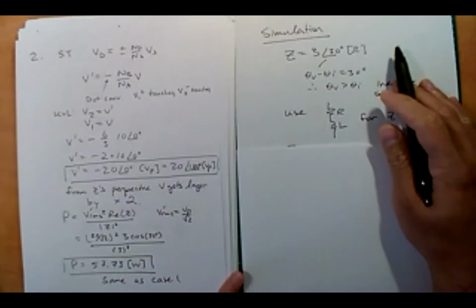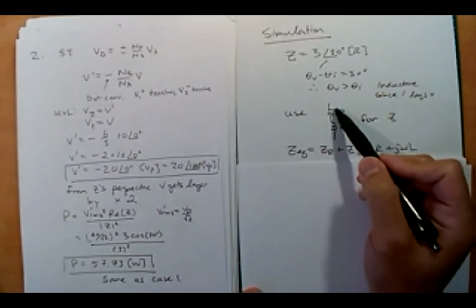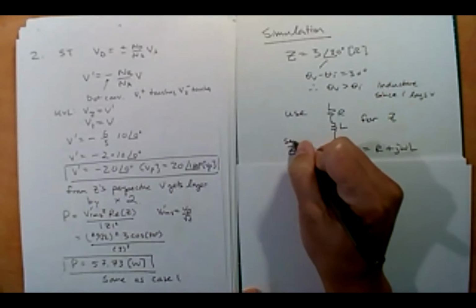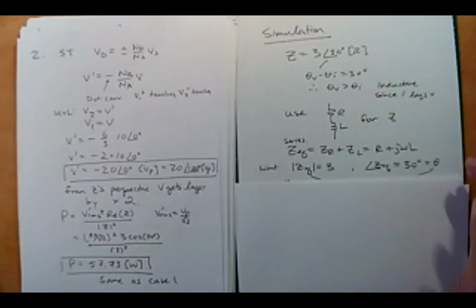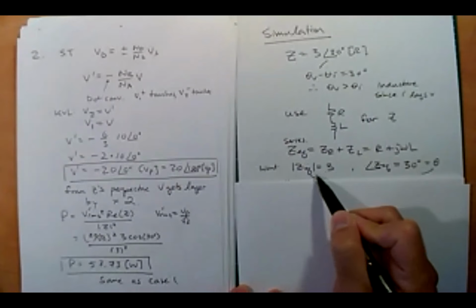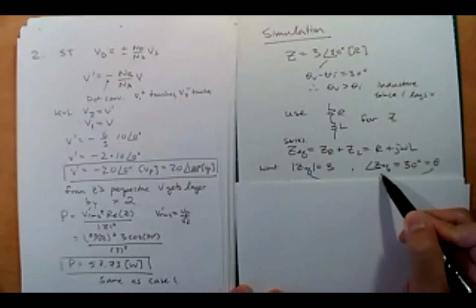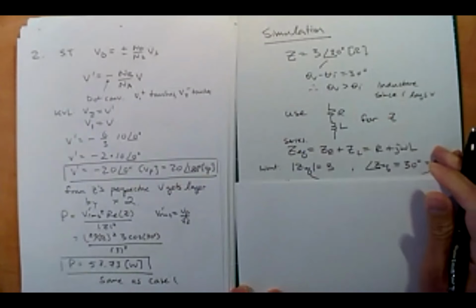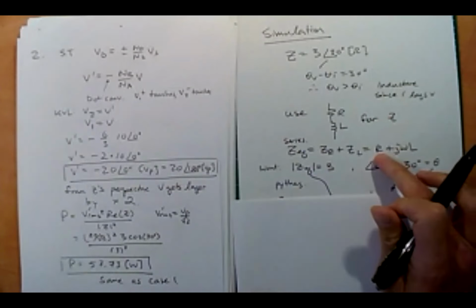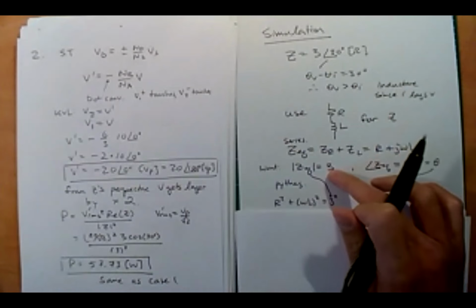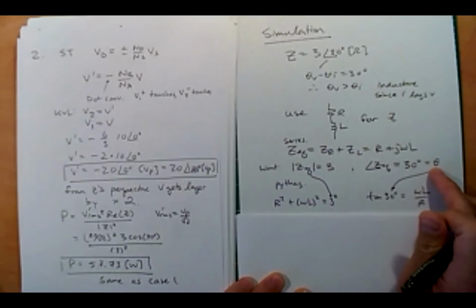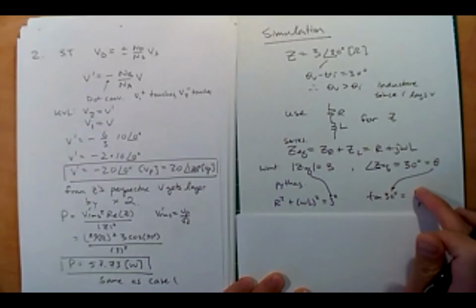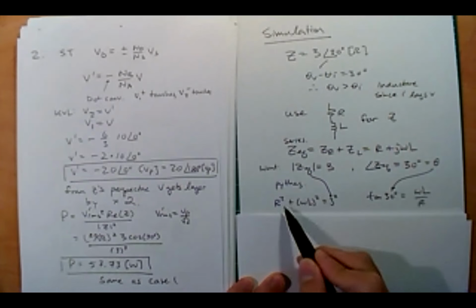And the reason I bring this up is that it's a good review. Z equivalent, because it's in series, is going to be ZR plus ZL, which is R plus j omega L. We want the magnitude of Z to be 3, and we want the angle of Z, which we'll call theta, to be 30. With the Pythagorean theorem, we can say R squared plus (omega L) squared equals 3 squared. And from the tangent of theta, the imaginary part over the real part, tangent of 30 is omega L over R.